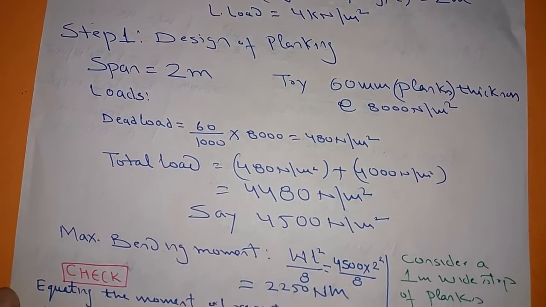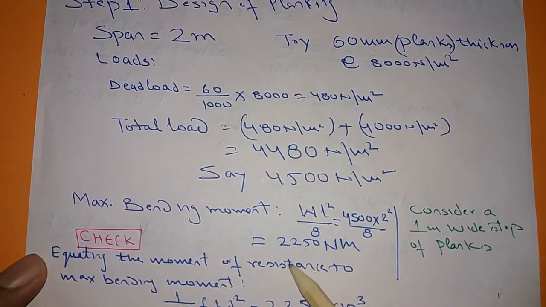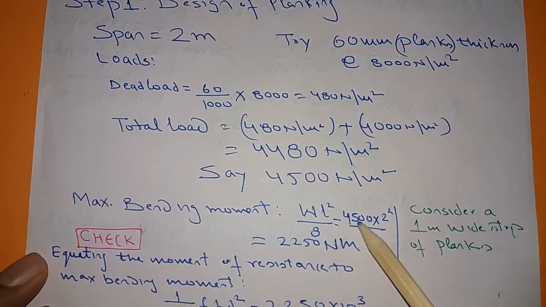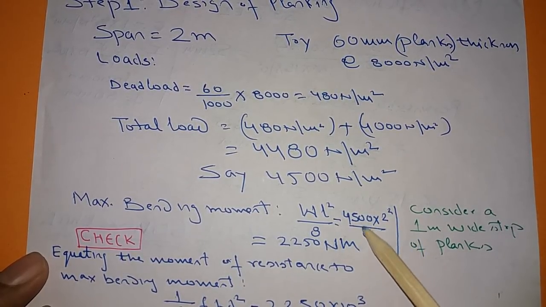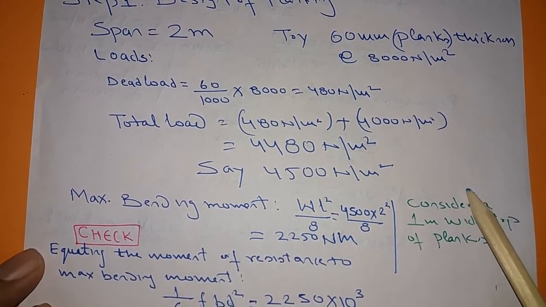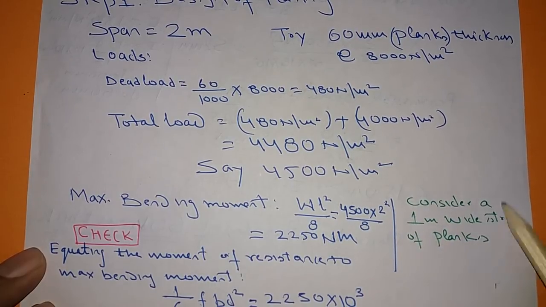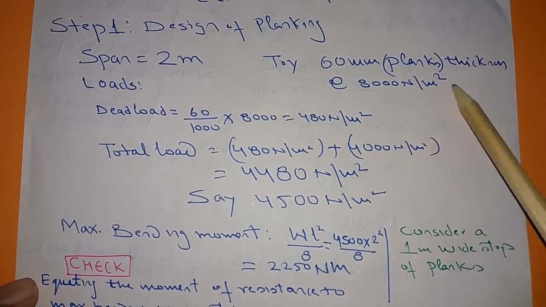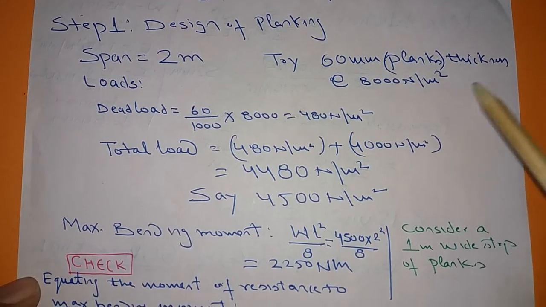Now maximum bending moment is WL square by 8, as we discussed. W is 4500, and L is 2. Everything is in meter and Newton. As we discussed earlier, we have to consider this as 1 meter width. So that's why we are taking this 8000 Newton per meter cube.